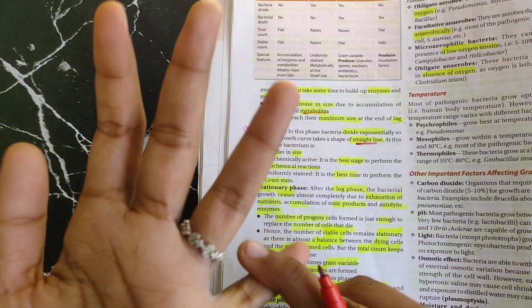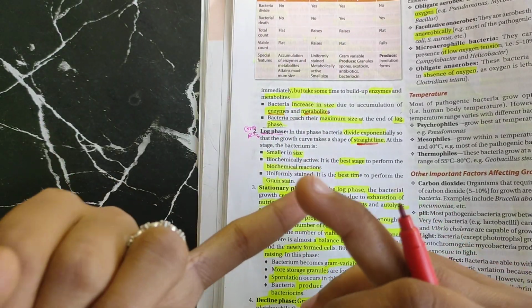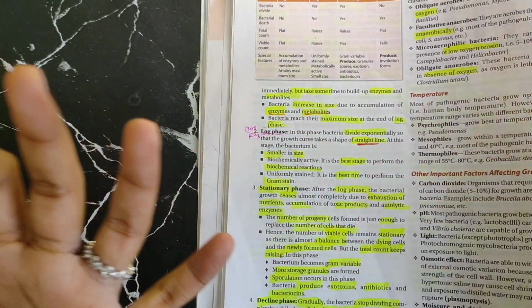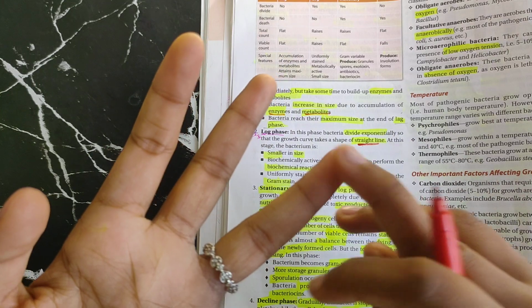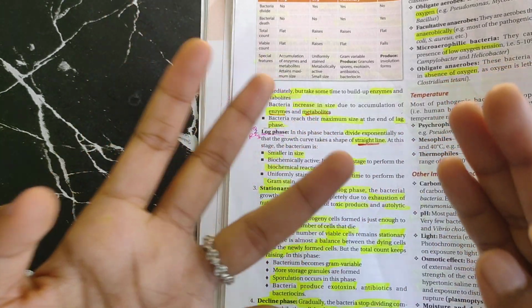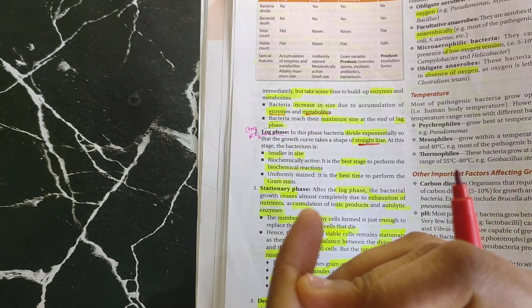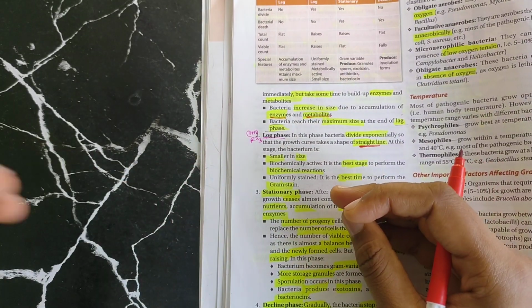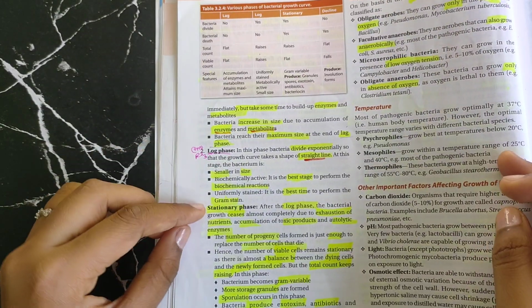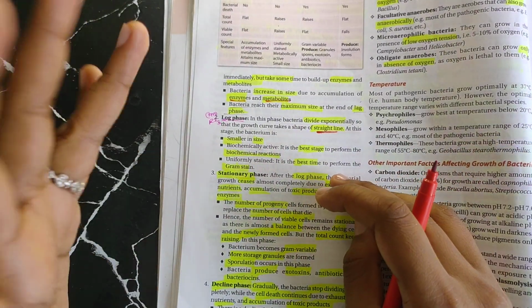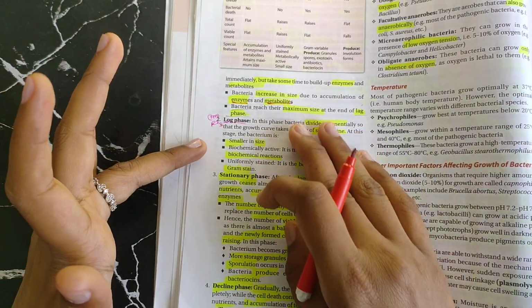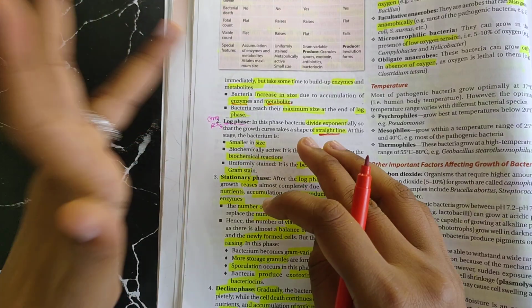In the log phase, the bacteria start dividing exponentially, so you get a straight line in the graph. The bacterial size is small because they are continuously dividing. This is the best stage to test biochemical reactions, and the best time to perform gram staining is this phase. You need to remember the log phase; it is separately important for the 3-mark question.